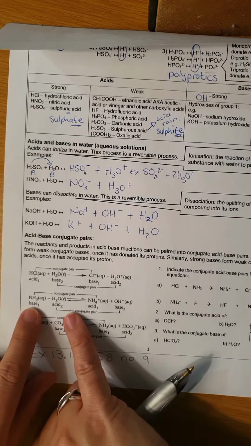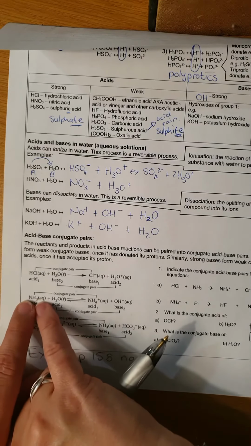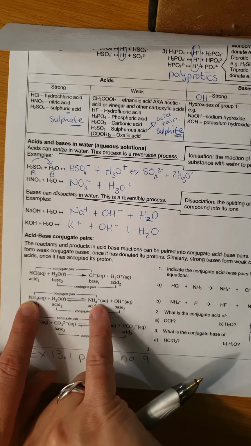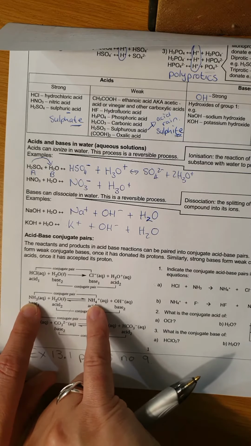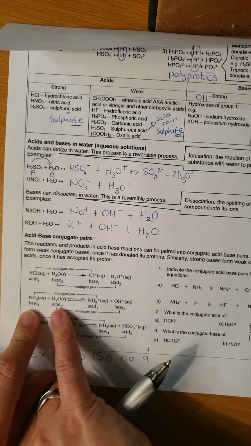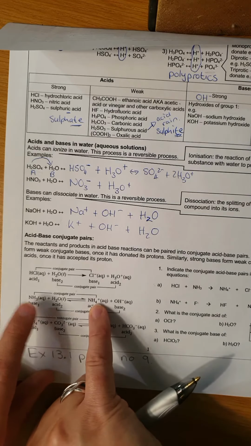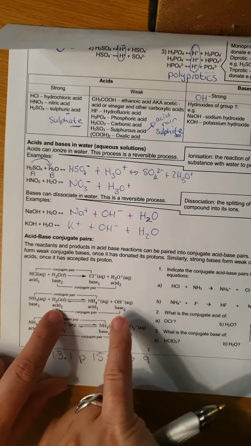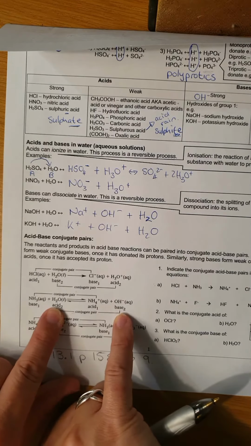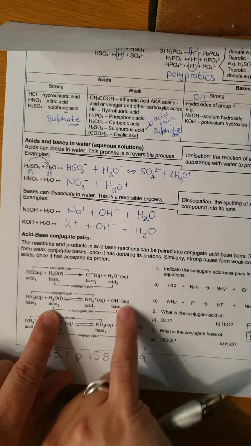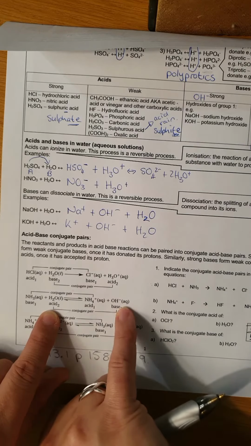Let's take a look at this one. Ammonia has gained another hydrogen. It went from NH3 to NH4, which means this is the base, which means that one is automatically the acid. This one and this one have paired up. This is before it has accepted, this is after it has accepted. So this was the base and it has become an acid, and the same with this one. The water acted as an acid, and it now acts as a base, because it can actually accept that hydrogen back.